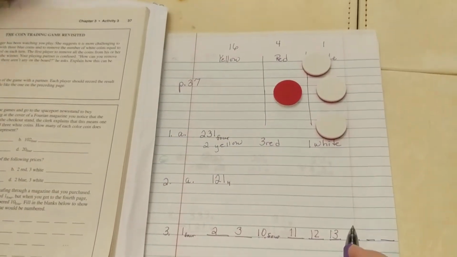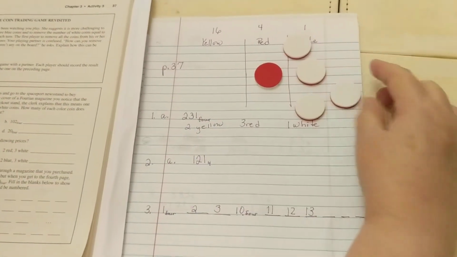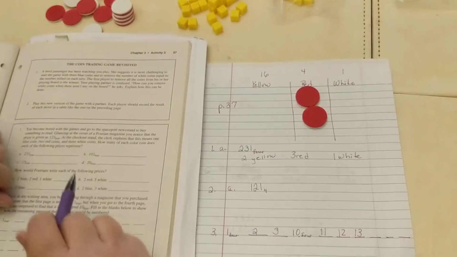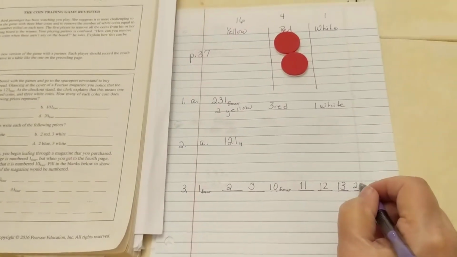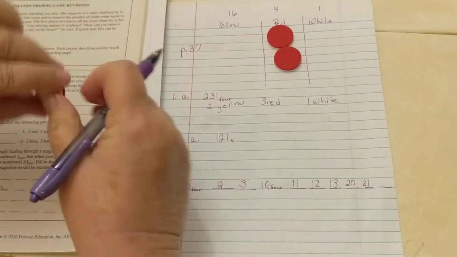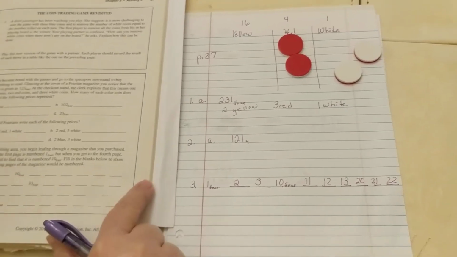We can't have 1, 4 because there is no 4 digit. What we have to do is take these 4 and trade it in for a red. So, our number is 2 reds, no whites. 2, 1. 2, 2, and so on. Now that's your first line.